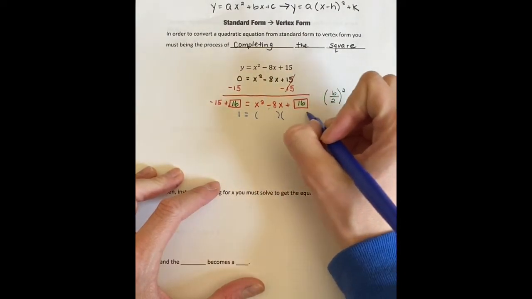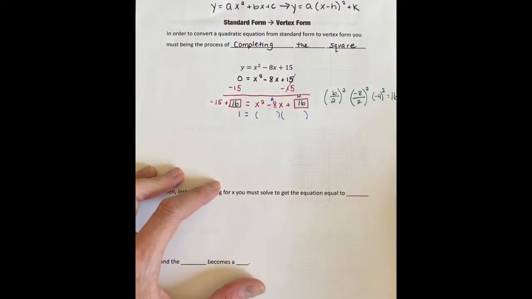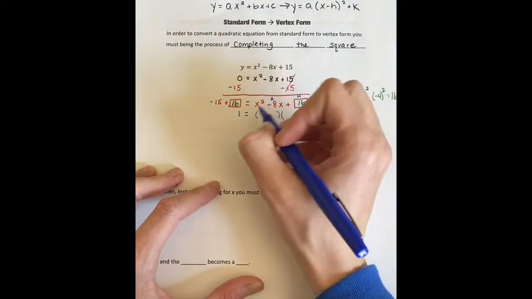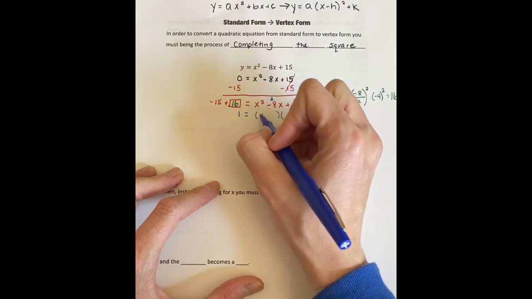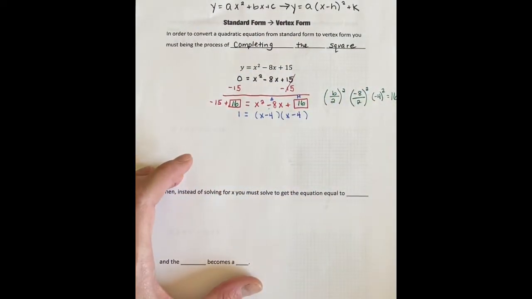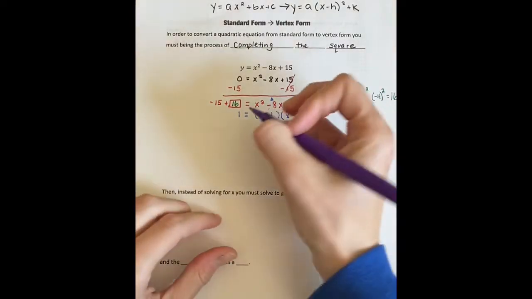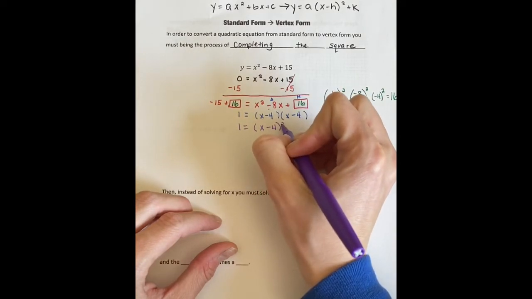So we need to figure out what multiplies to give us 16 and what adds to give us -8. And remember, these should be the same exact values. So -4 times -4 multiplies to give me 16 and adds to give me -8. So I have x minus 4 and x minus 4. Now, what's a way that we could rewrite x minus 4 times x minus 4? We're multiplying it by itself, so we could rewrite it as x minus 4 squared.